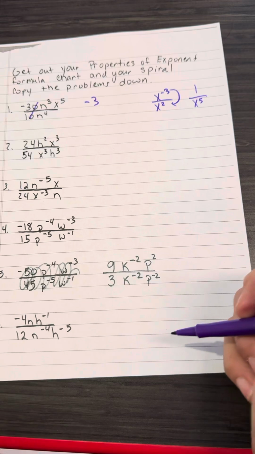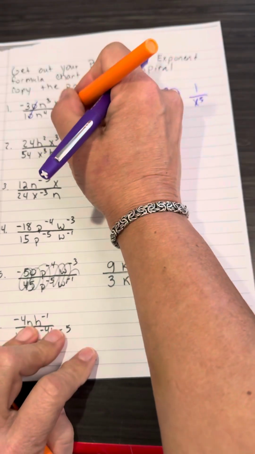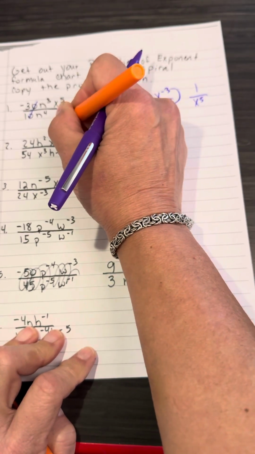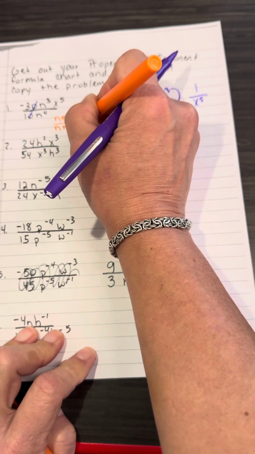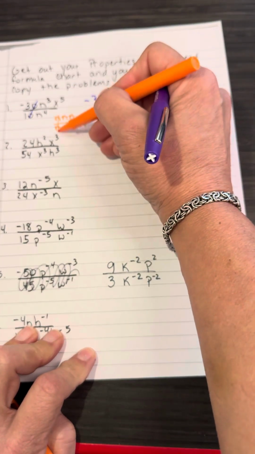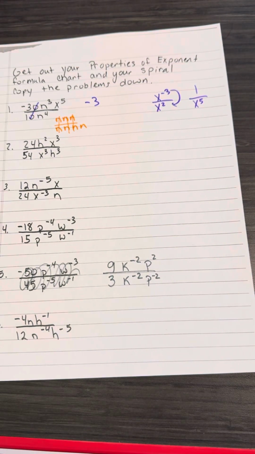Okay? And then you have n to the third over n to the fourth. And here is the expanded version of that. You can write it down or just watch. So if you have n to the third, which is 3 n's, over n to the fourth, which is 4 n's, what happens to 3 of them? They cancel out.